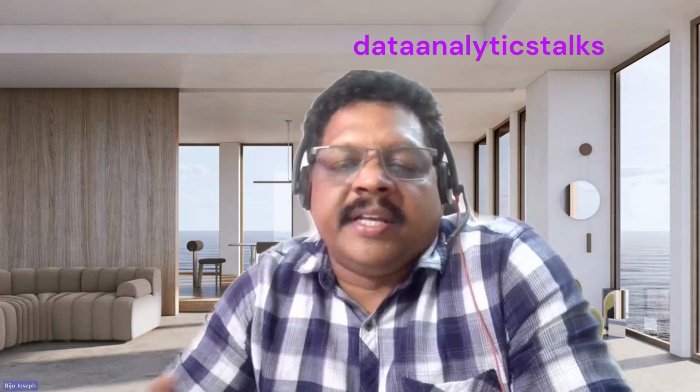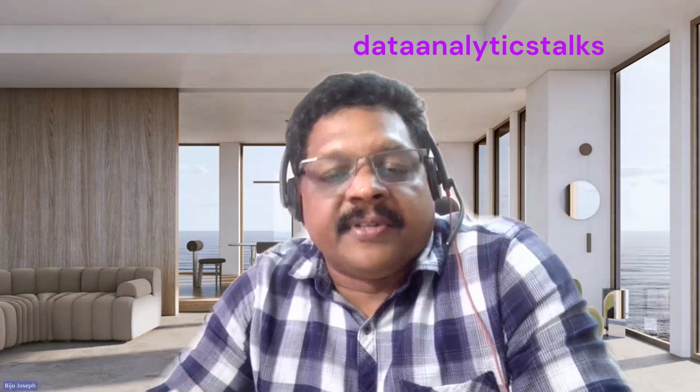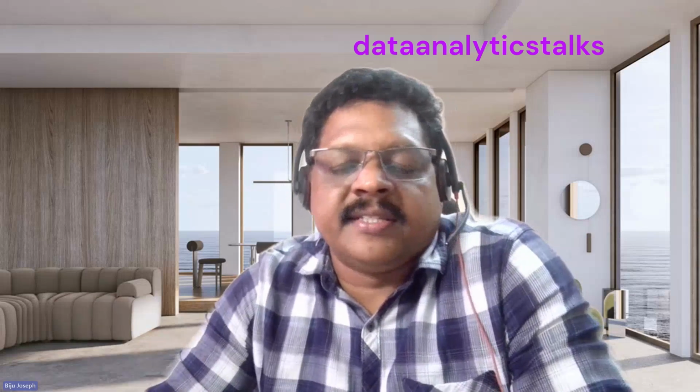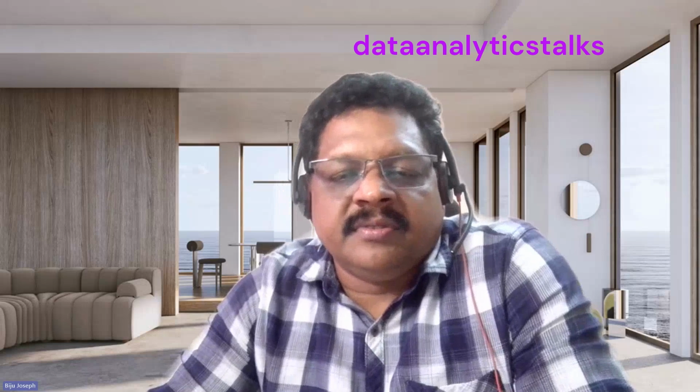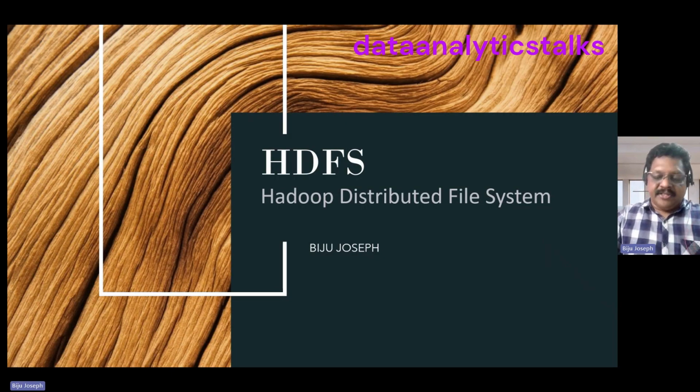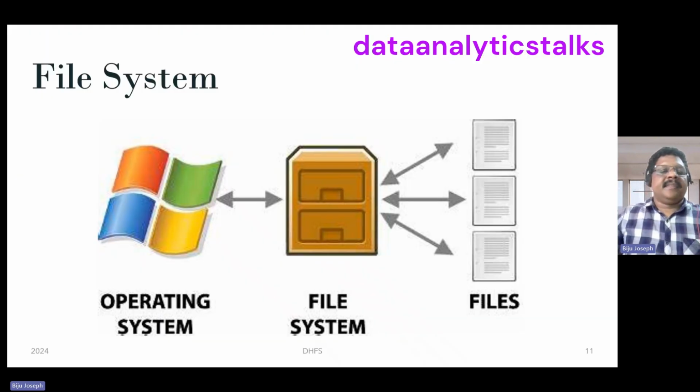Before understanding HDFS, we need to understand what a file system is and what DFS, Distributed File System, is, and then we will come to HDFS, the Hadoop Distributed File System. Okay, let me share my screen and explain more details about the distributed file system. So welcome back. It's all about HDFS. HDFS is Hadoop Distributed File System.